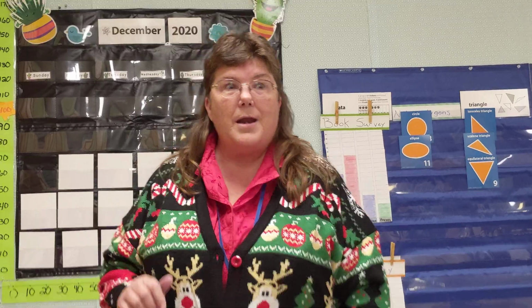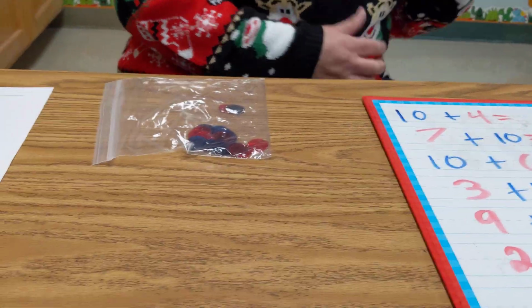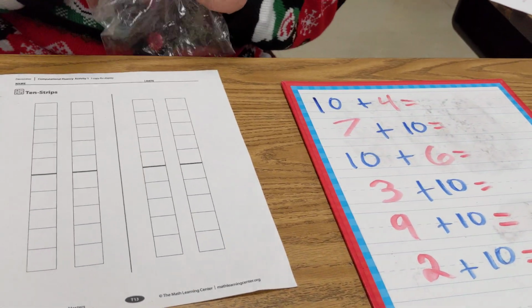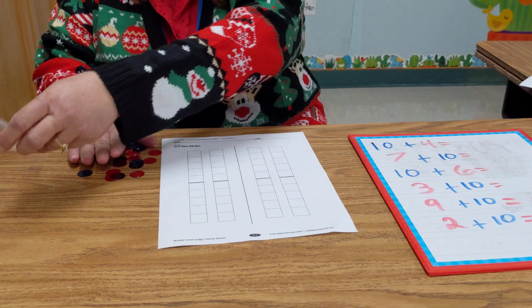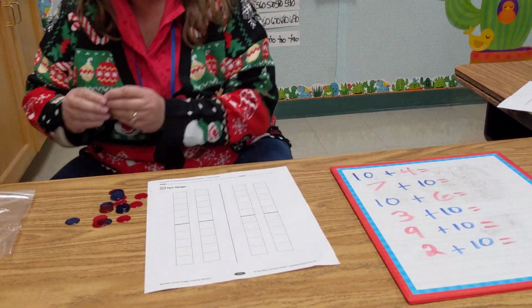That's kind of fun. Okay, we're going to move on to our next activity. And our next activity is about counting 10 and 9. So it's called adding 10 and adding 9 facts. So I've got some blue and red markers. I better pick that one up because I need them all.